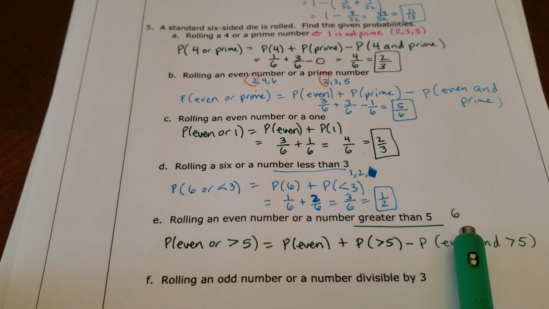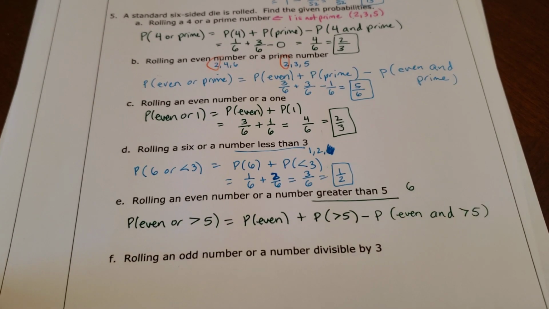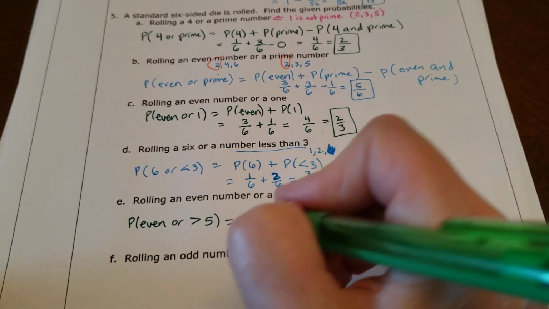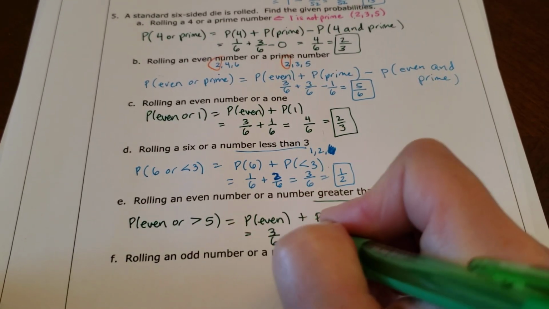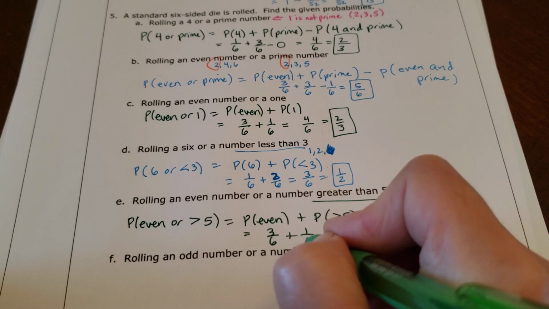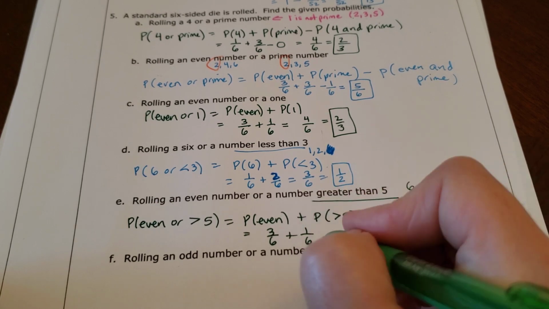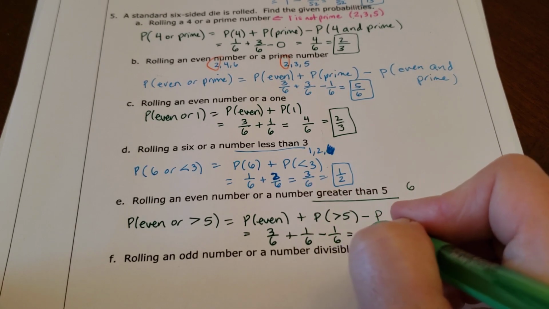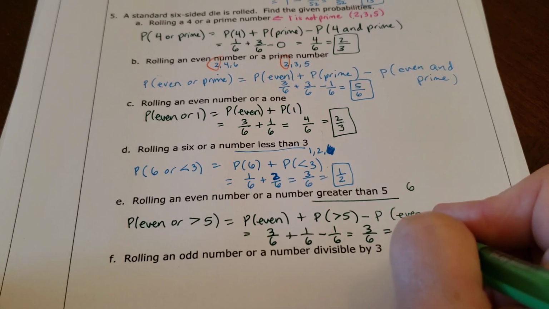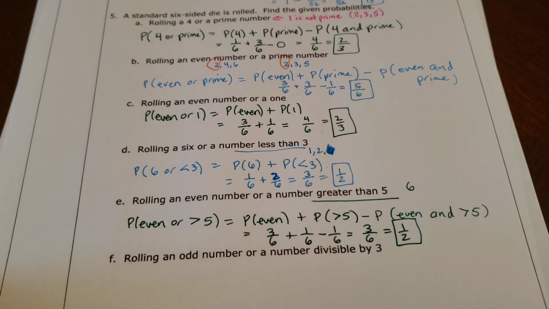So since 6 is an even number, I know there's going to be a little bit of overlap. So even is 3 over 6. Greater than 5 is 1 over 6 minus the one they share. So you're back to 3 over 6. Or 1/2.